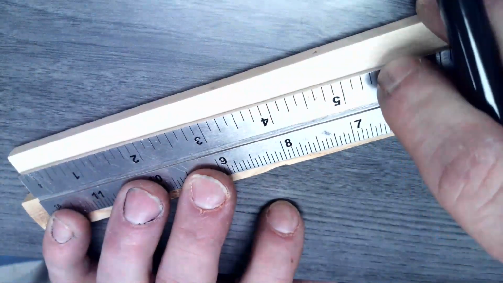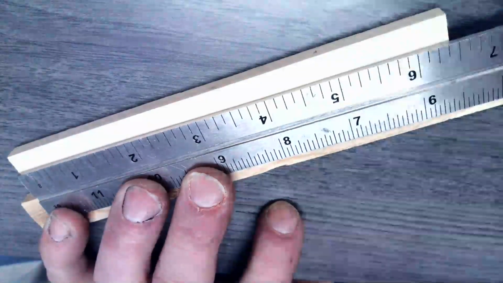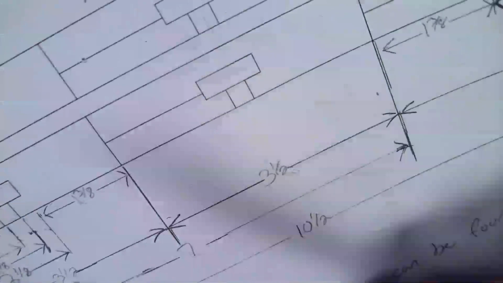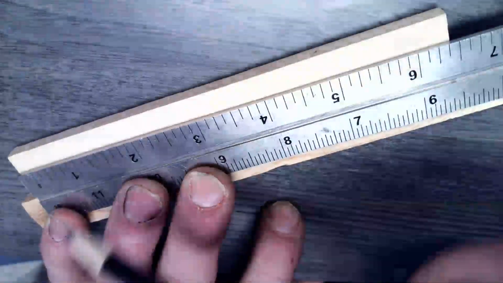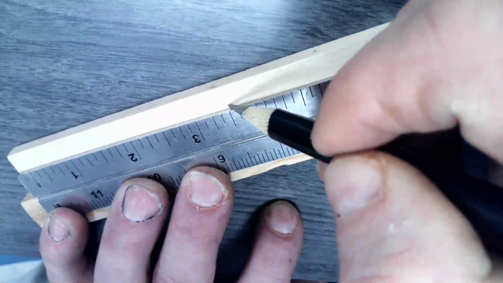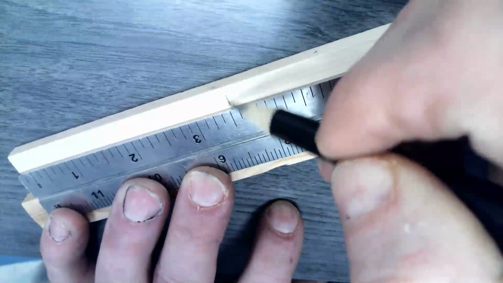Okay. The first distance I want to make is the largest one on here. So the largest one on here is going to be 3.5. So I'm going to go 1, 2, 3, and then halfway to 4, I'm going to put a mark right here. And then I'm going to turn it this way.